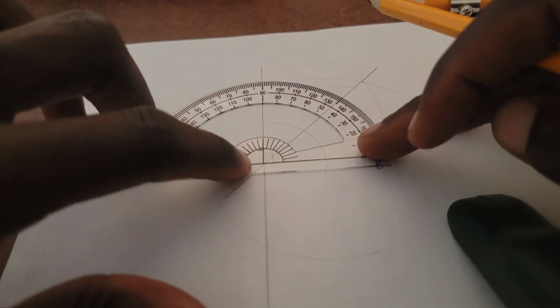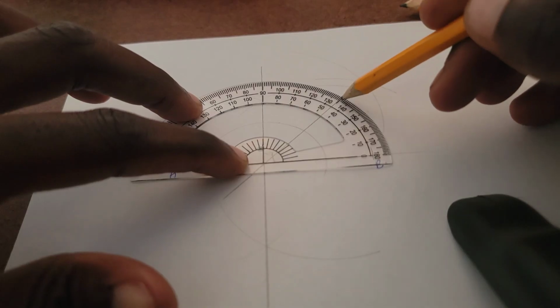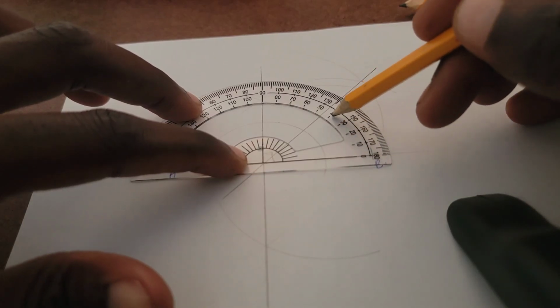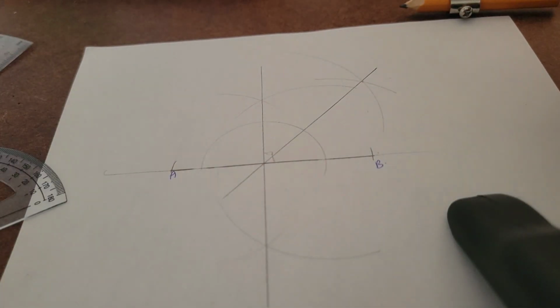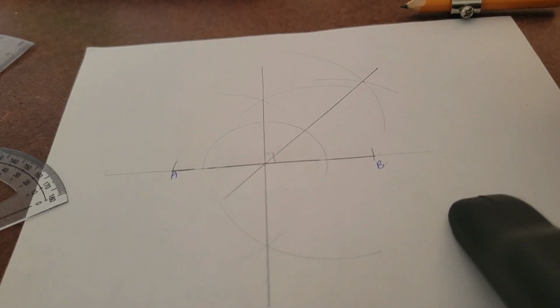As you can see, if I take out my protractor, this is exactly 45 degrees: 10, 20, 30, 40, 45 degrees. So this is how you bisect a 90-degree angle.